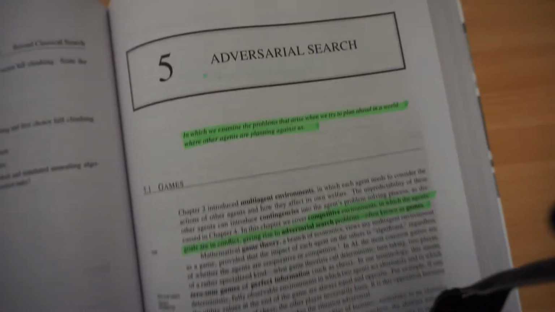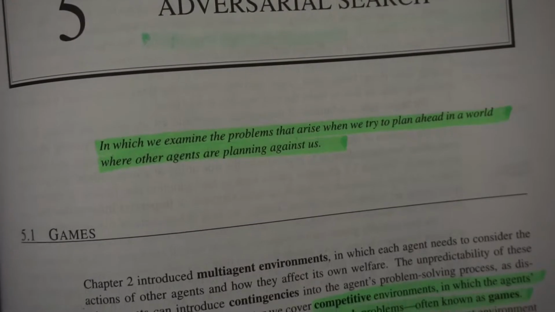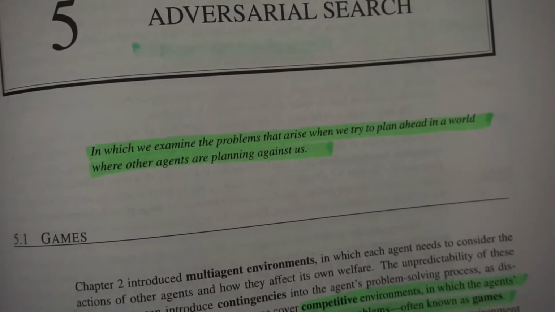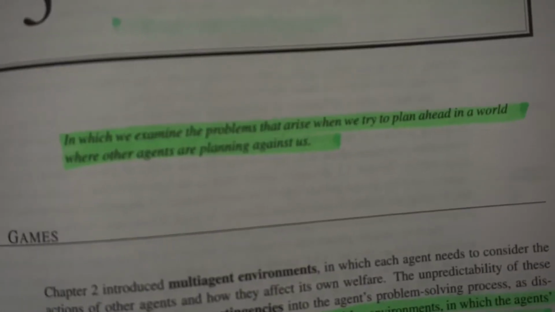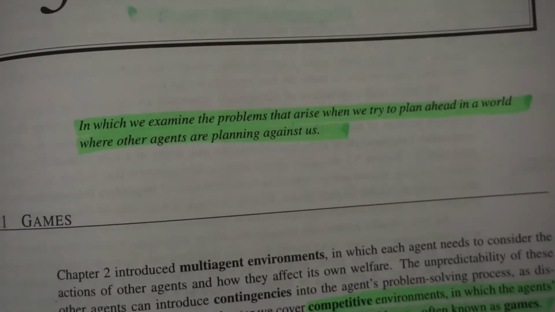Just finished learning about adversarial search. I've got a bit of a definition here for you guys as well. I know before I couldn't really define it properly. So adversarial search is in which we examine the problems that arise when we try to plan ahead in a world where other agents are planning around us. So essentially a competitive game. That's adversarial search. So if you imagine I'm player one, I'm trying to find a way to win the game. Player two is trying to find a way to stop me from winning the game.